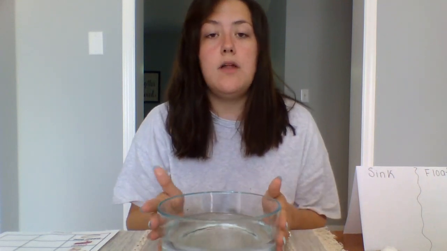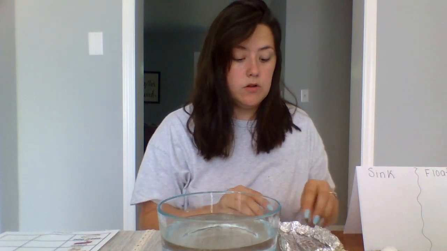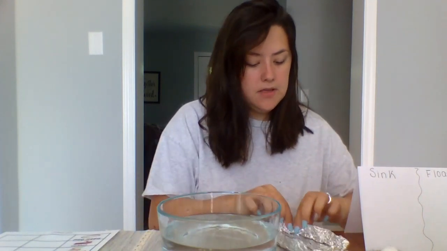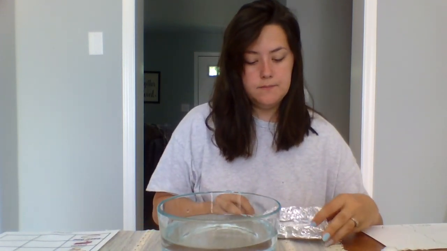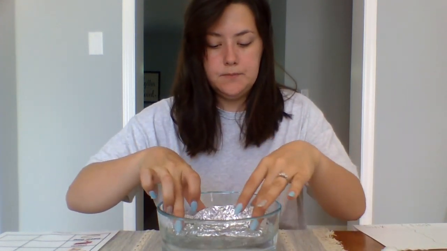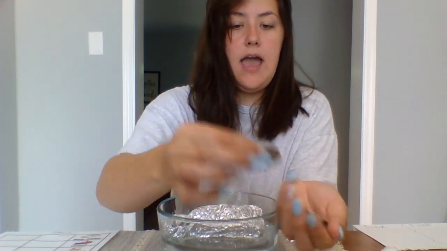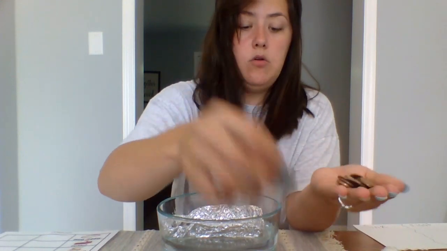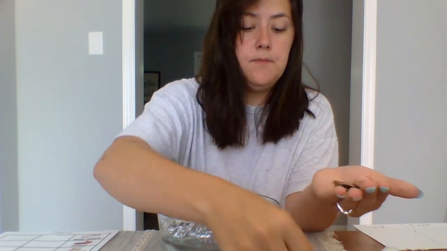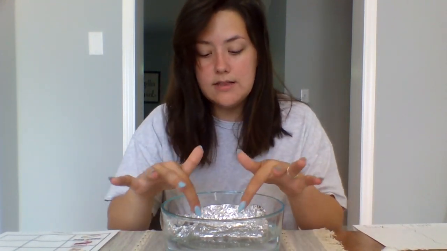All right, so now that we've made our predictions on objects that sink and float, we can see what we're looking for. Miss Jordan made a boat, and what we're going to do is we're going to place it in the water, and I have a big pile of coins here. I have quarters, nickels, dimes, and pennies. So what we're going to do is we're going to see how many coins we can stick on our boat before it starts to sink.